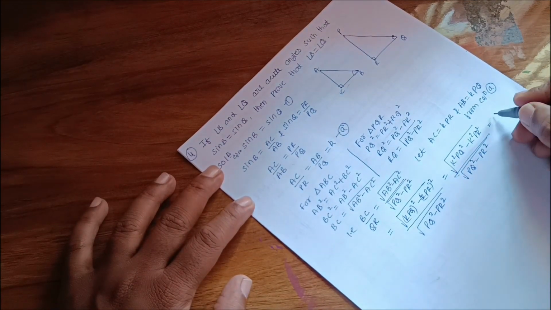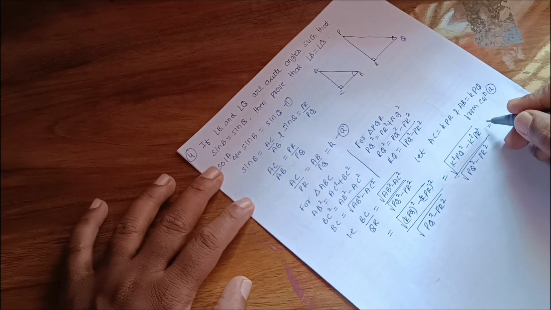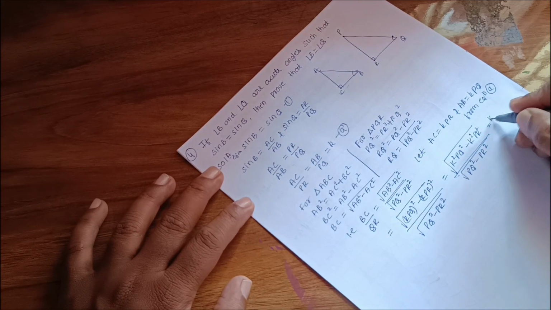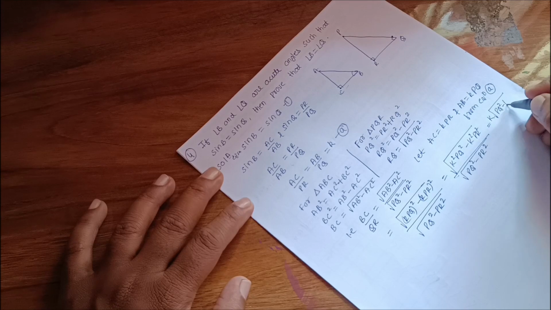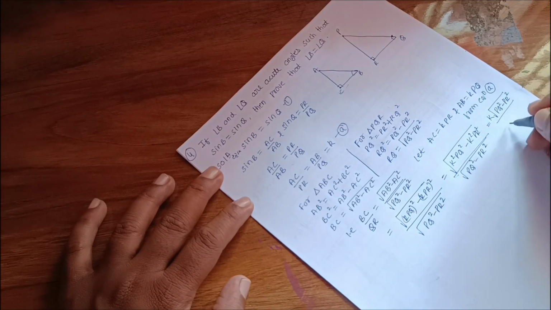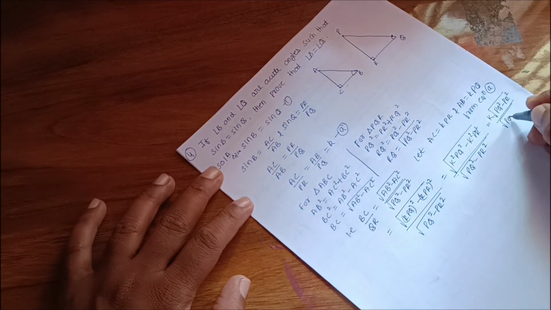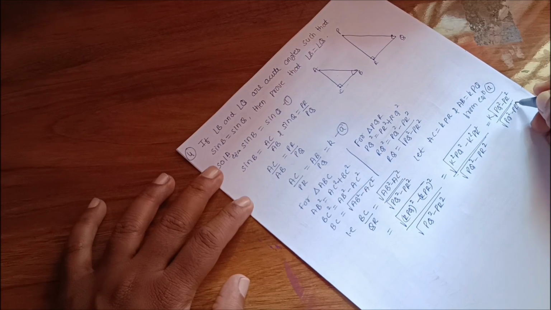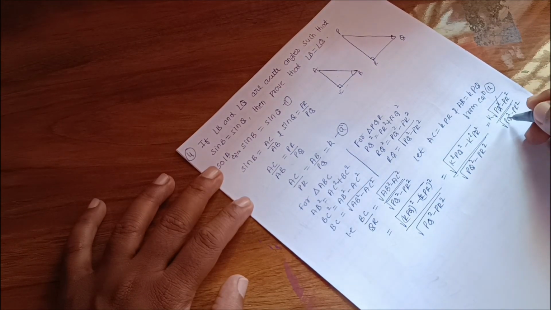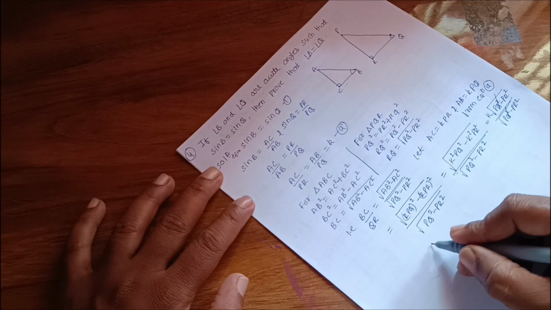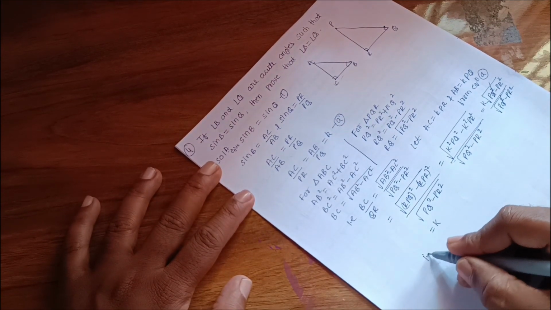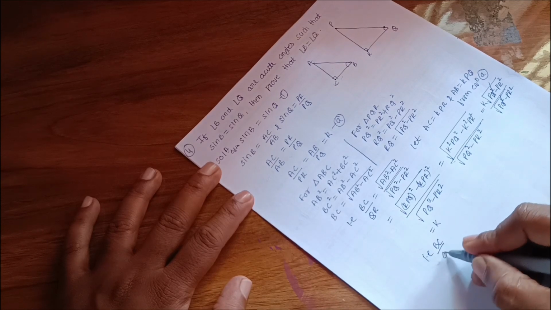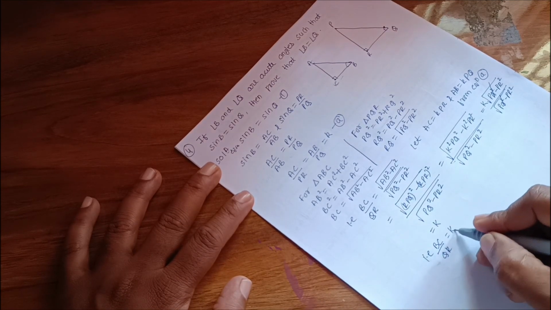In the numerator k square is common. If we take k square outside the square root, it becomes k times the square root of PQ square minus PR square, whole divided by the square root of PQ square minus PR square. The numerator and denominator cancel each other and we are left with only K. That is, BC divided by QR is equal to K.